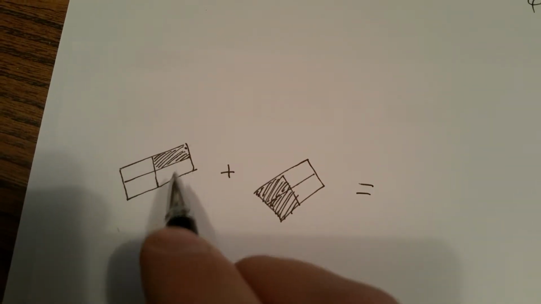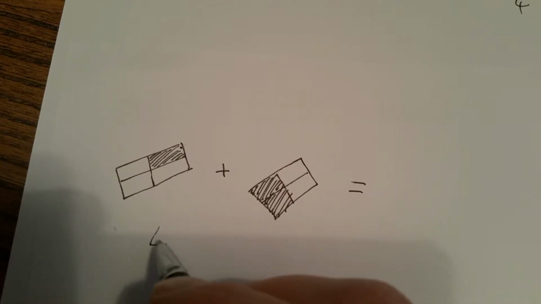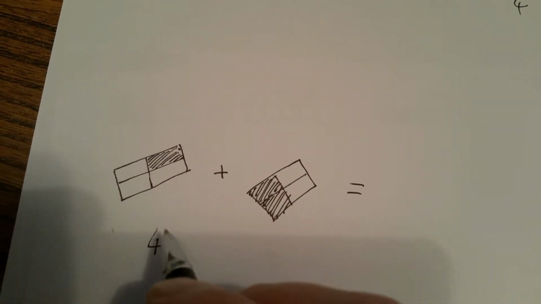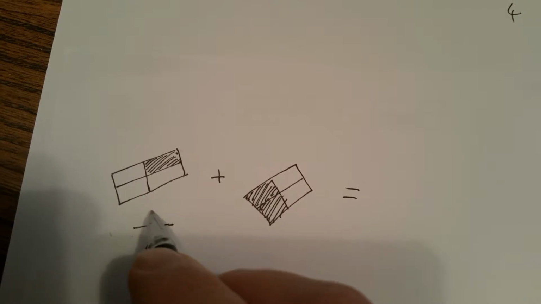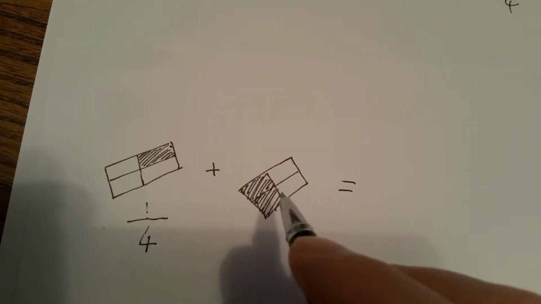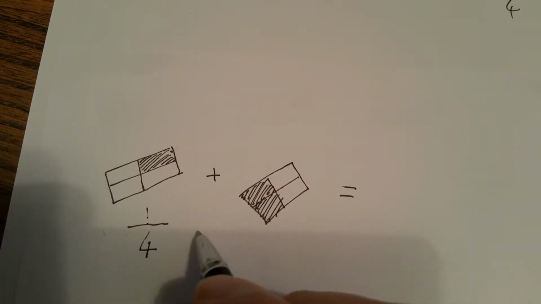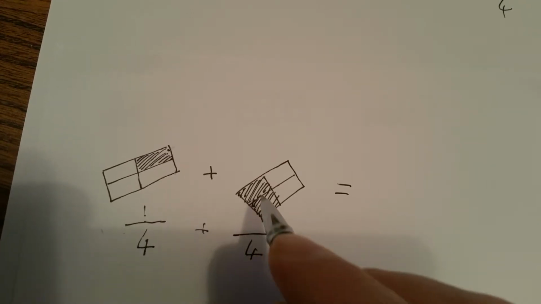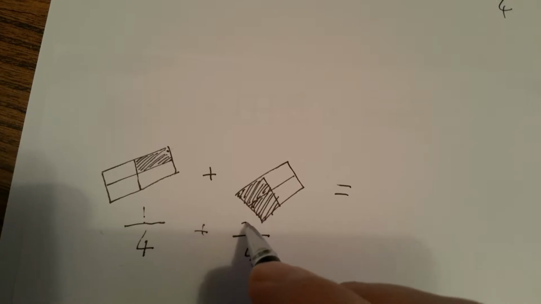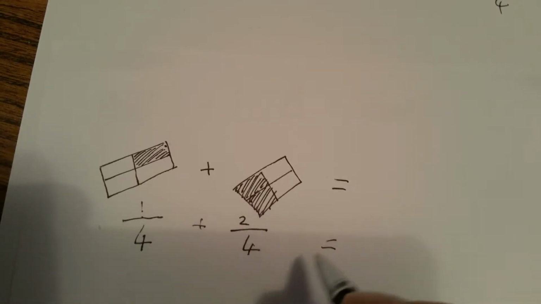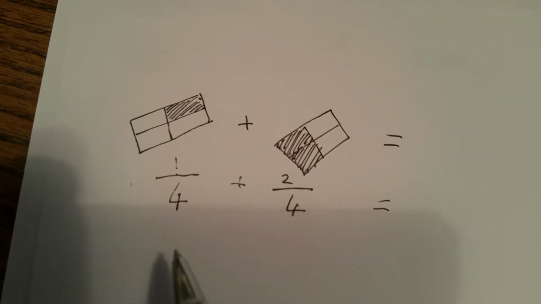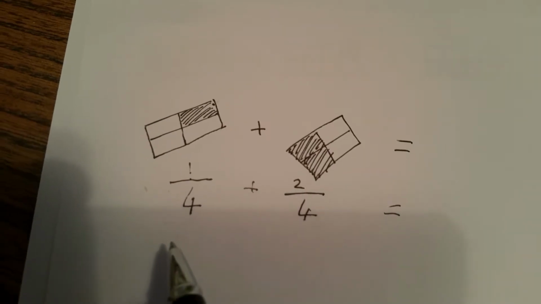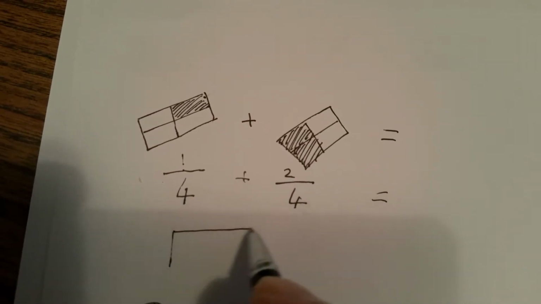So it's 1, 2, 3, 4 parts I've split that square into, and I've shaded in 1 part. So it's going to be 1 part of 4. And this one, 1, 2, 3, 4. I'm going to write 4 here. And 2 parts are shaded in. 2 over 4 equals.